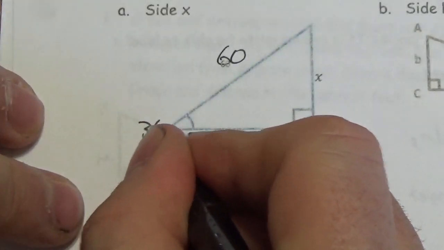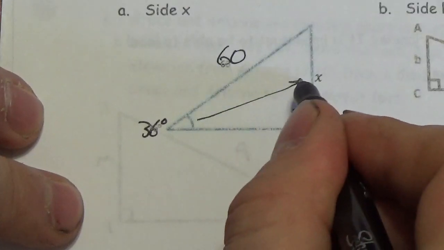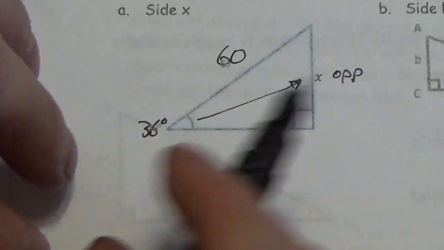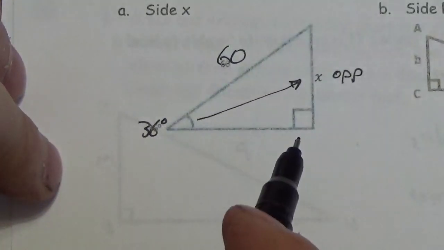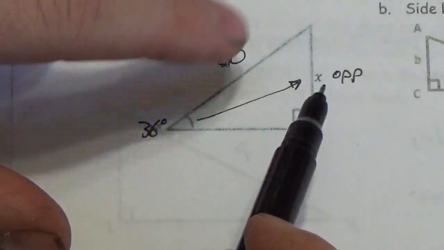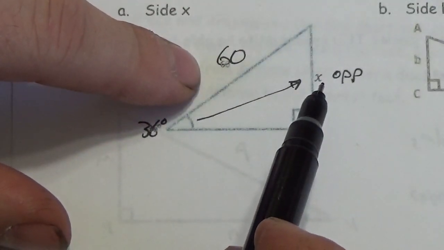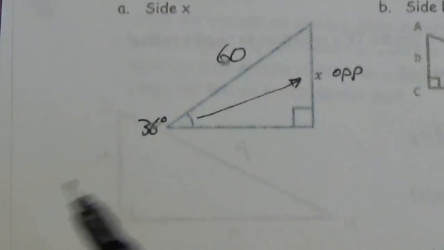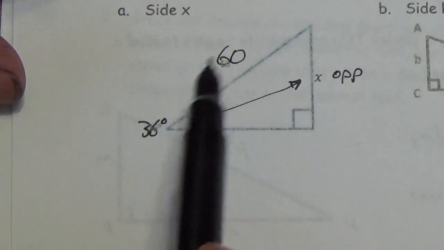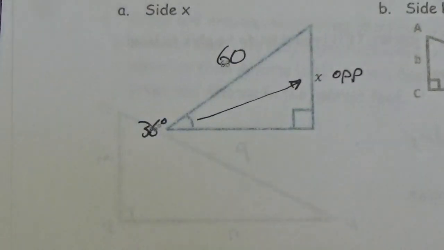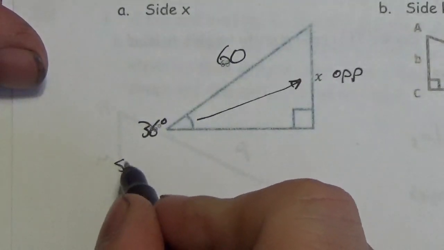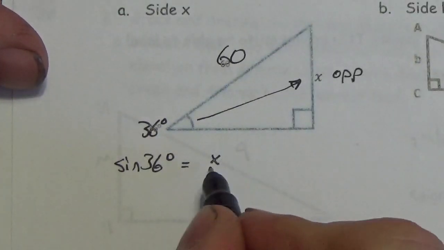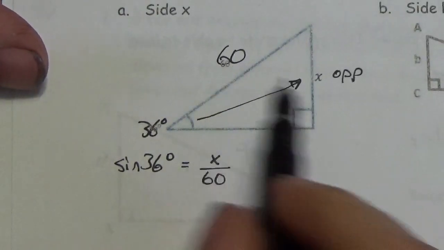Oh yeah, and you can hardly see that. That's 36 degrees. This makes this my opposite side. So that's the thing I'm looking for. I am looking for the opposite side, and I know what the hypotenuse is. So I've got these two sides to work with. Well, wait a minute. I know that every angle has a unique ratio of the opposite to the hypotenuse, and that's the sine of that angle. So I know that the sine of 36 degrees is going to equal the opposite length, that x that I don't know, over 60, the hypotenuse.